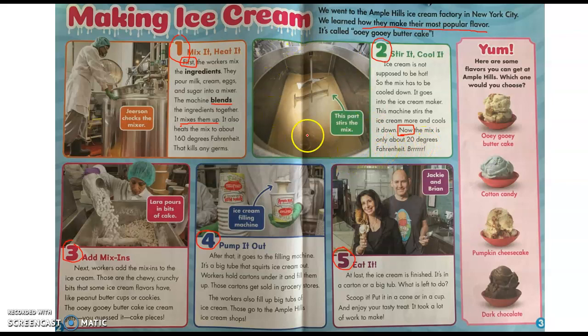Now take a look at the photograph. Now I can read about mixing and stirring, but the photograph is helping me understand what it looks like when that happens. And it says this part stirs the mix.